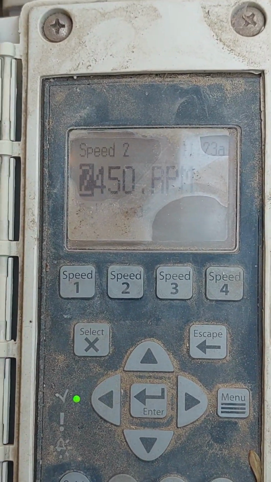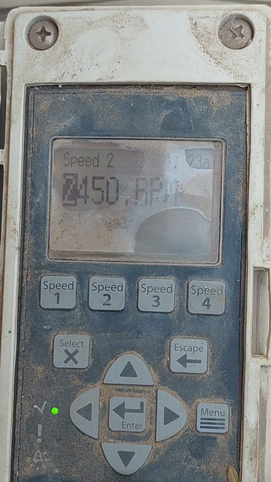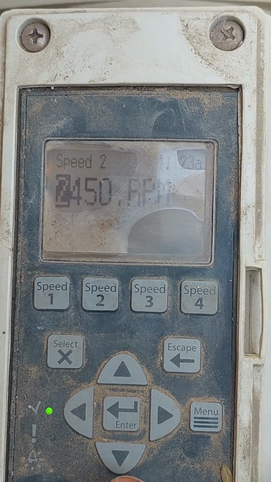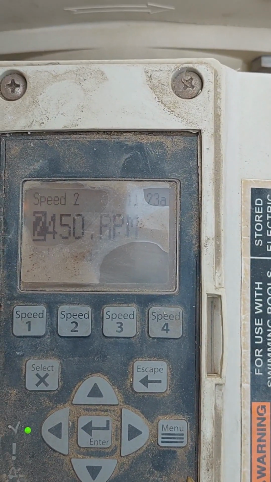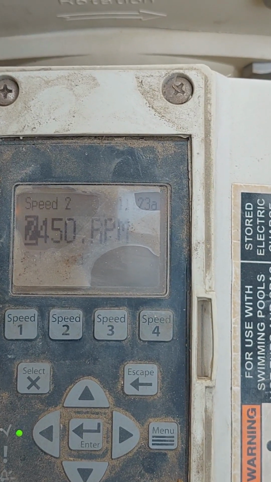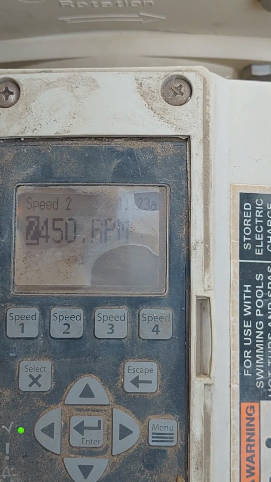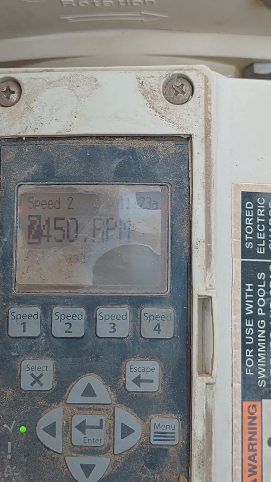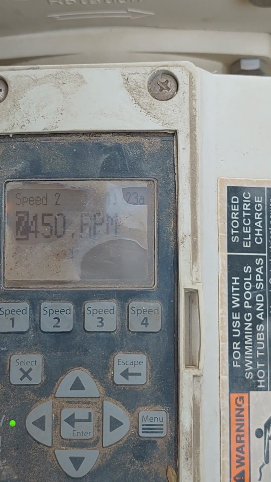so we have the first setting. We got set for 2950, which gives us about 60 gallons a minute, which roughly goes 3,600 gallons an hour, which puts us at 14,000 gallons, a little bit over 14,000 gallons in 4 hours.